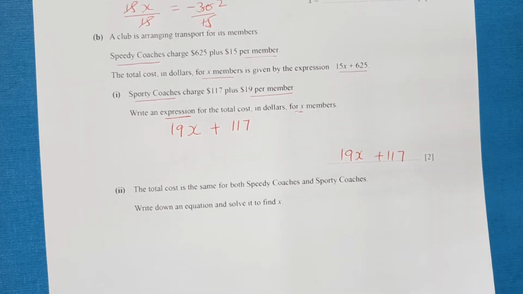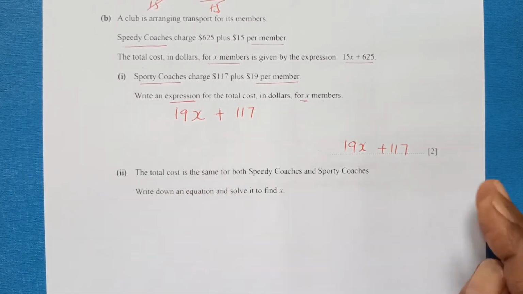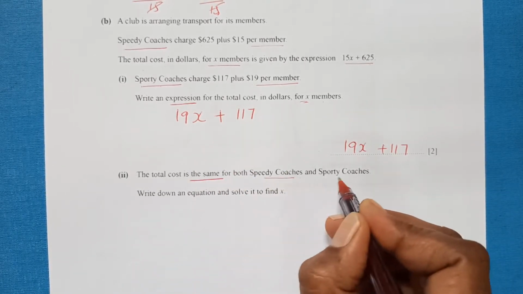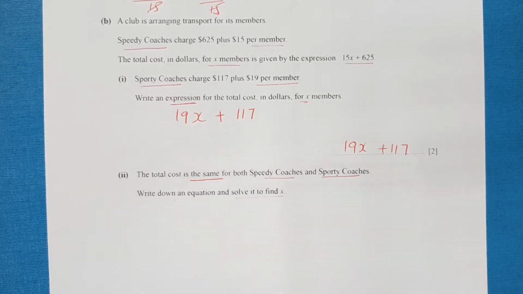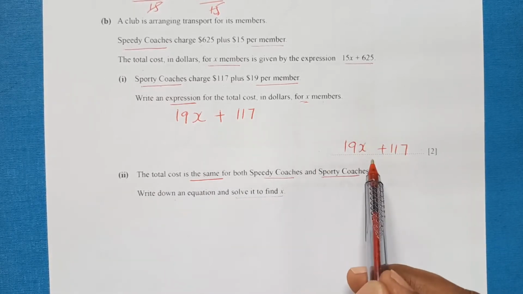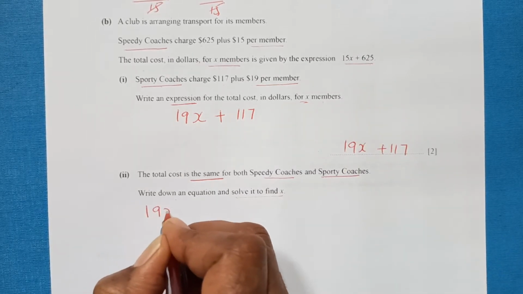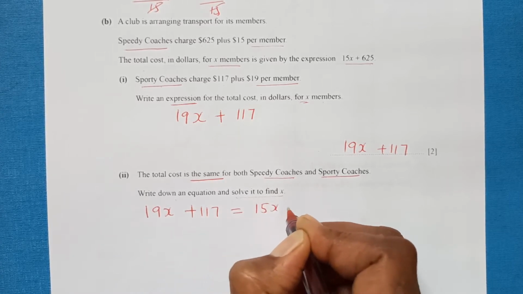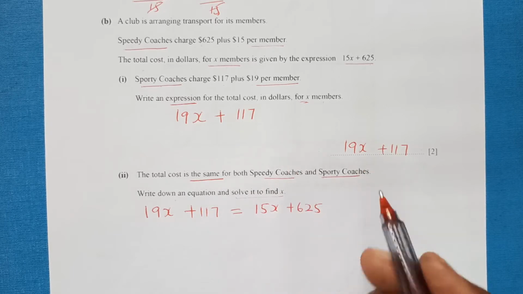Now the total cost is the same for both Speedy Coaches and Sporty Coaches. Write down an equation and solve it for x. So this cost and this cost are the same. So we can write it down: 19x plus 117 is equal to the previous expression for Speedy Coaches.